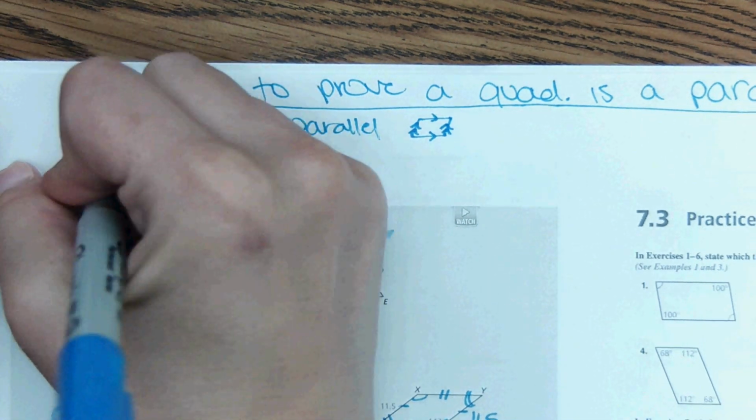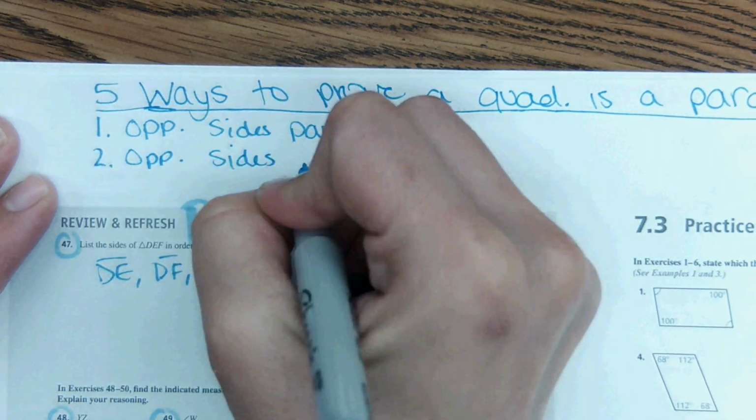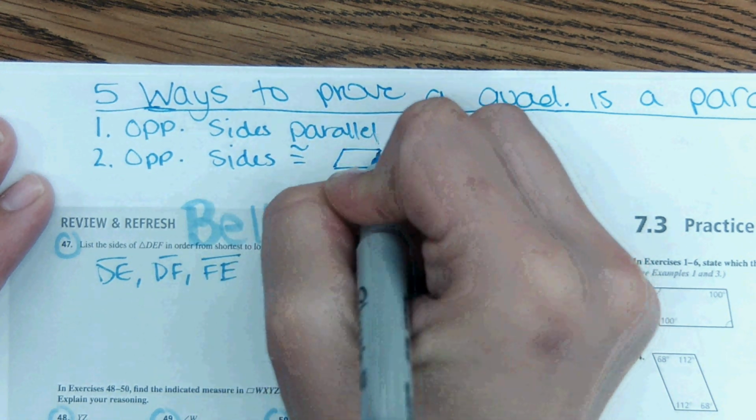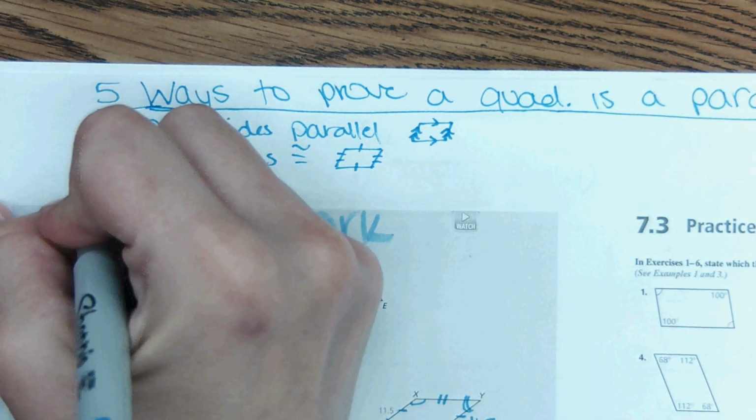Okay, second way to prove that a quadrilateral is a parallelogram. Opposite sides are congruent. So in your parallelogram, if your opposite sides are equal to each other, then you have a parallelogram.